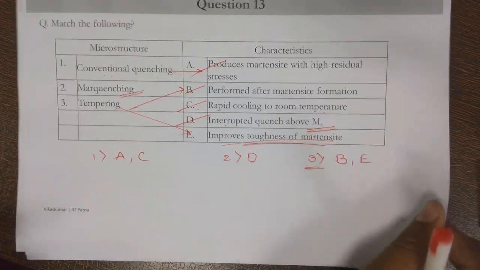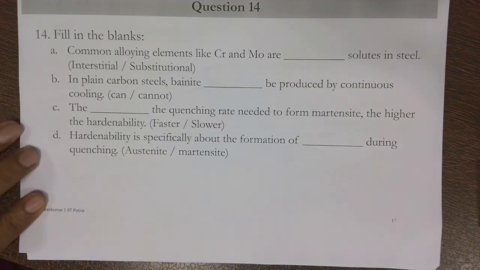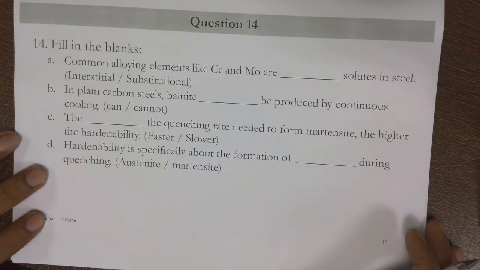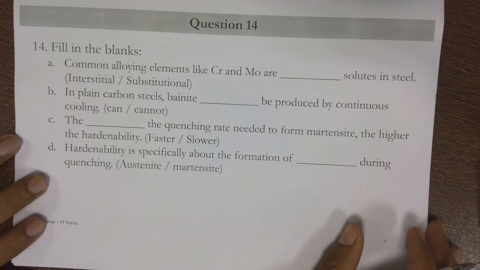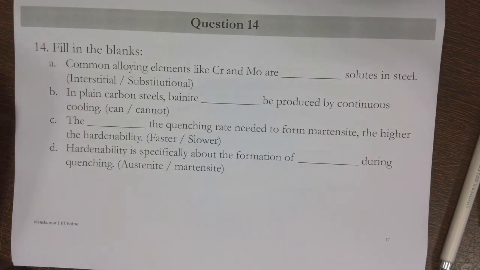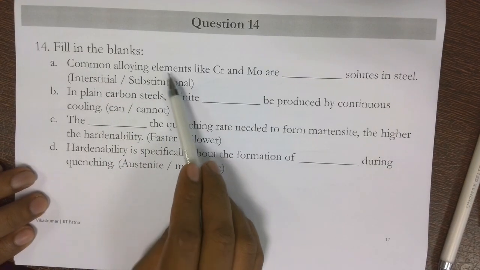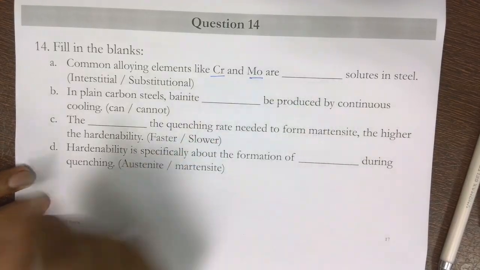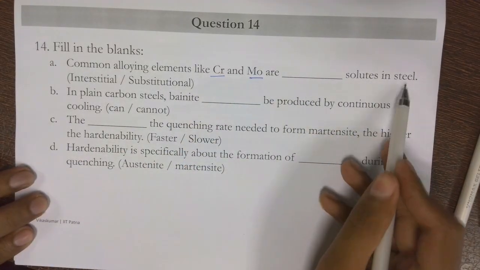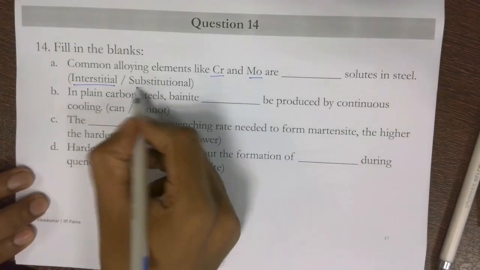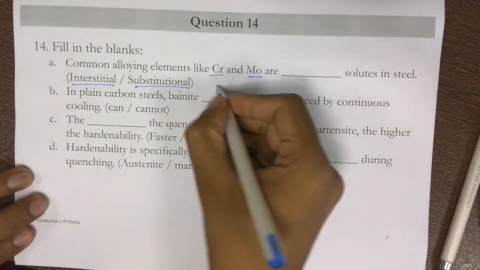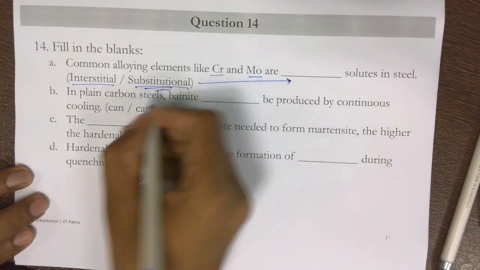If any doubt, you can let me know in the comment box or in the chat. Let's go to question number 14. Okay, fill in the blanks. Common alloying elements like chromium are dash solute in the steel. Are they interstitial or substitutional? We know that they are substitutional. So the right answer will be the second option.